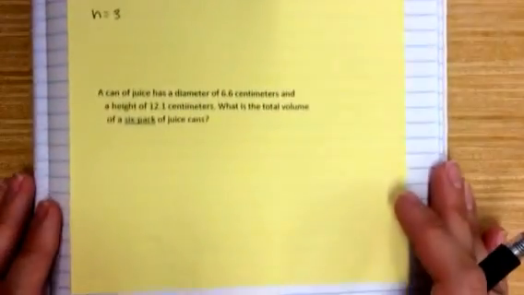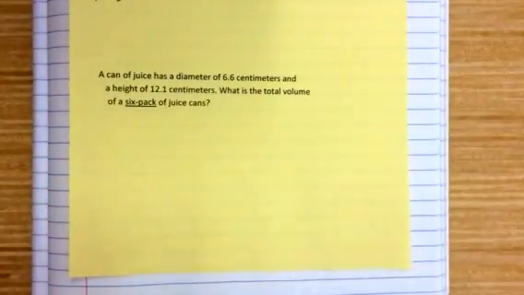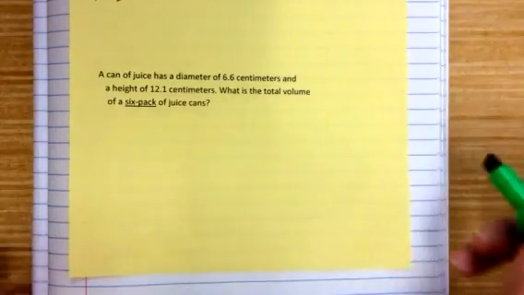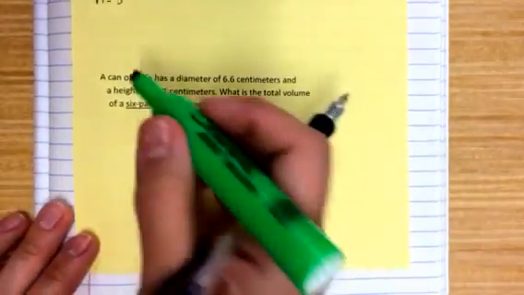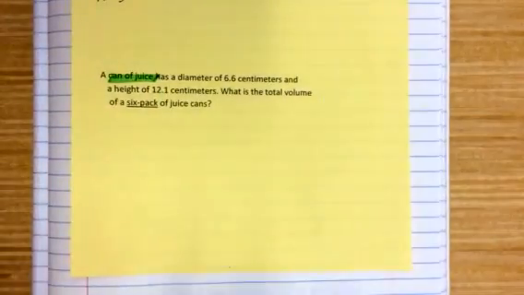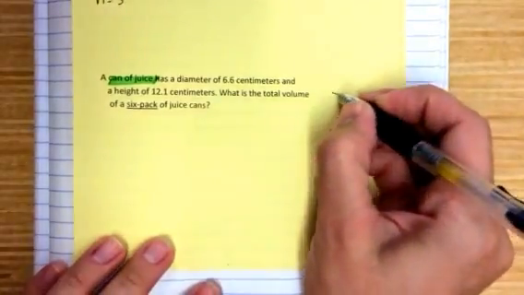So our last word problem example. A can of juice has a diameter of 6.6 centimeters and a height of 12.1 centimeters. What is the total volume of a 6-pack of juice cans? So again, it's talking about shapes and they do not give me a picture. So let's go ahead and think about what a can of juice is. It's just like a can of soda. So that is a cylinder.